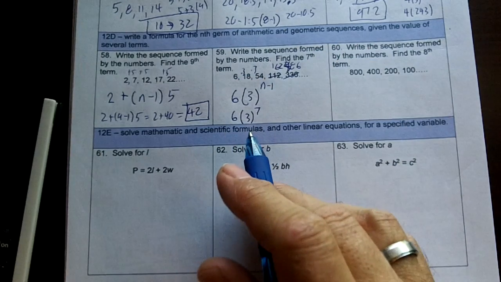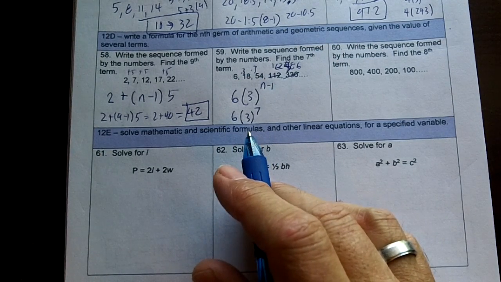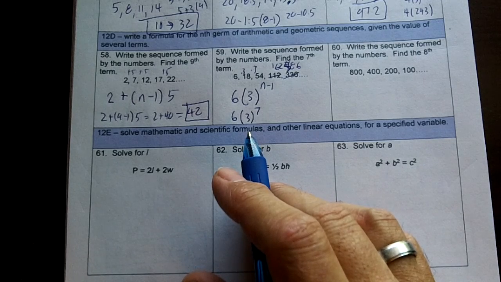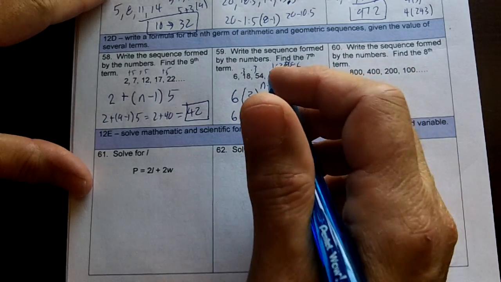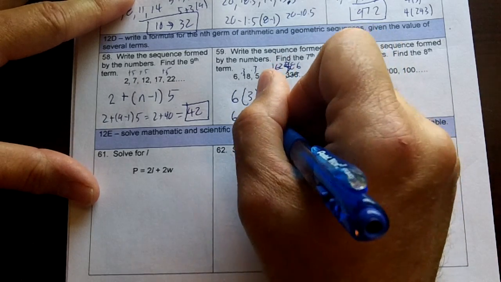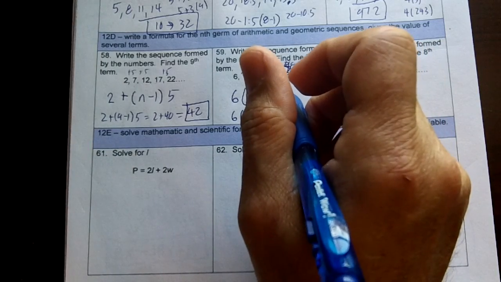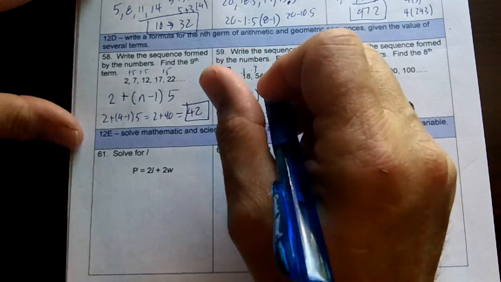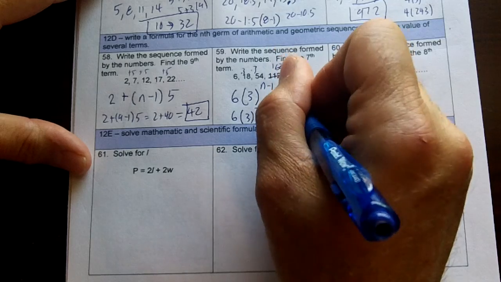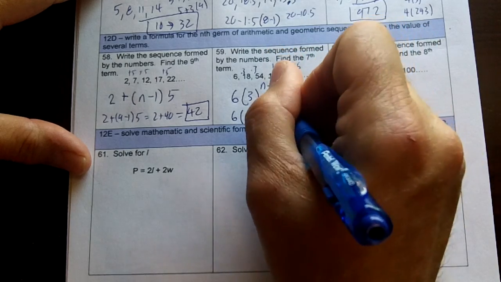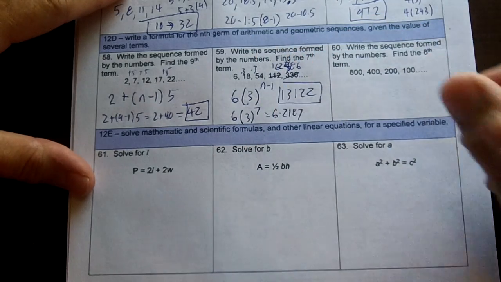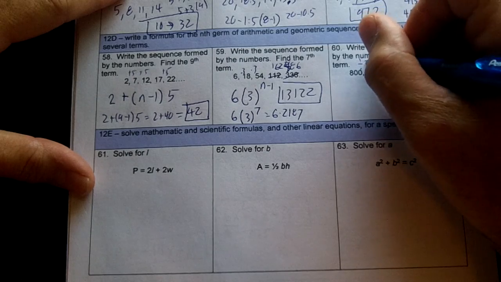3 to the 7th, I need to use a calculator. 3 to the 7th is 2187. So I'm going to have 6 times 2187, and I'm going to multiply that using a calculator, and I get 13122. Okay, on this one right here, I'm dividing by 2, aren't I?